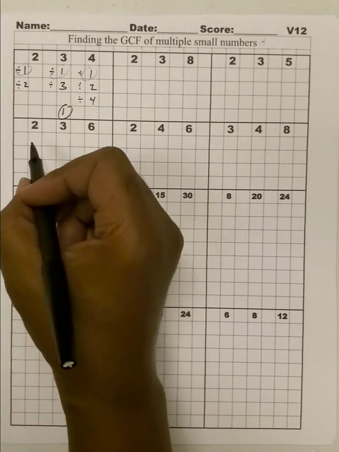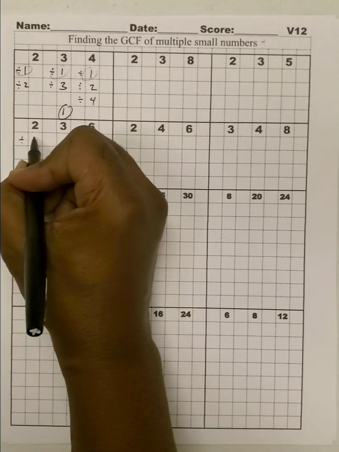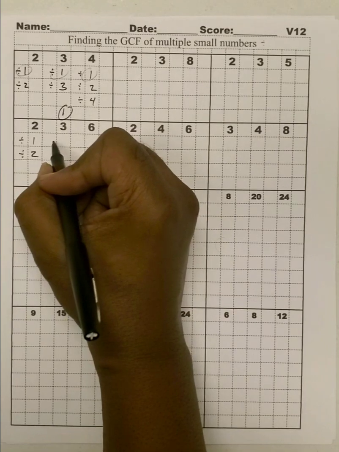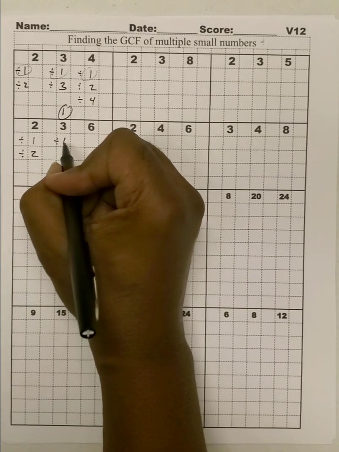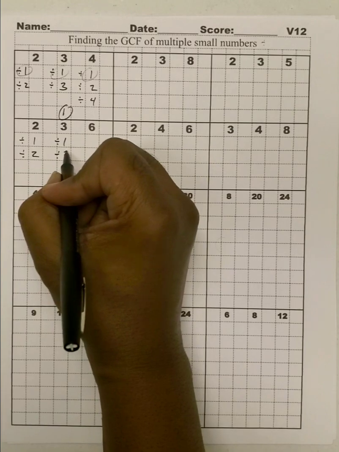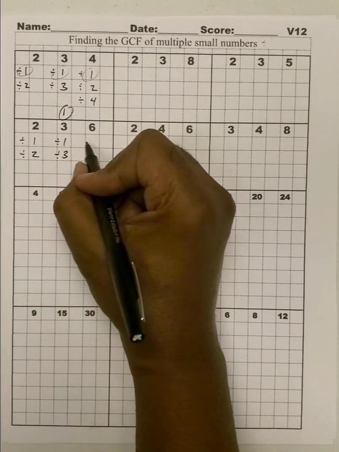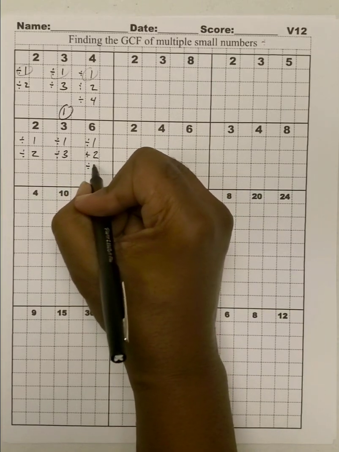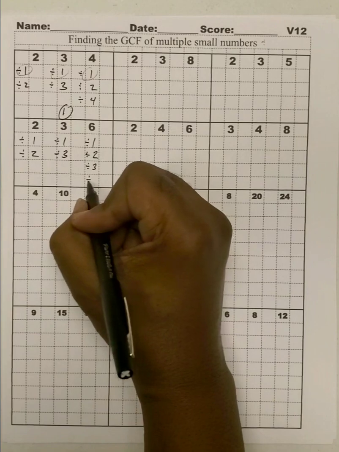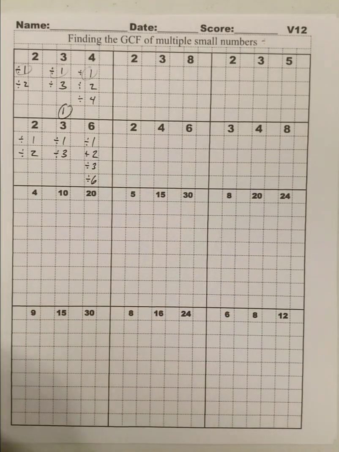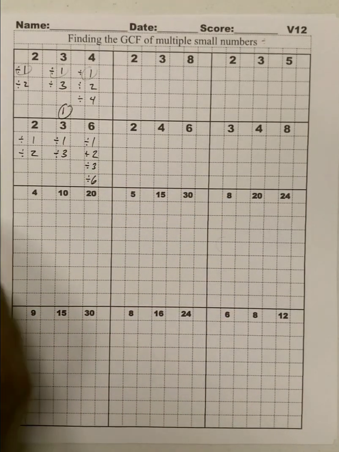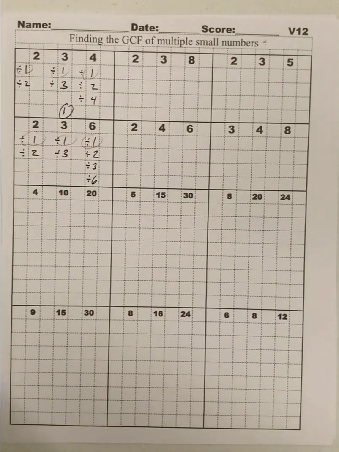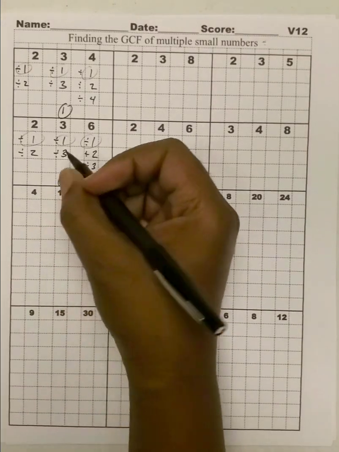Okay, next. 2 can be divided by 1. It can be divided by 2. That's as far as we can go. 3 can be divided by 1. And it can be divided by 3. That's it. 6 can be divided by 1. It can be divided by 2. It can be divided by 3. And finally can be divided by 6. That's as far as we can go. So the greatest number they have in common would be 1. They all can be divided by 1. So 1 is the greatest common factor.